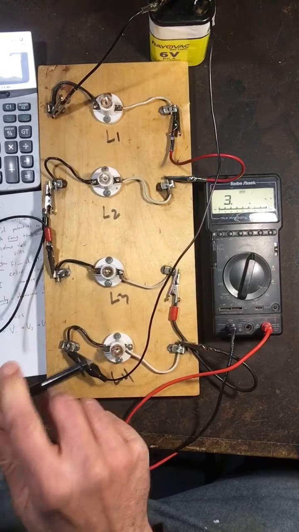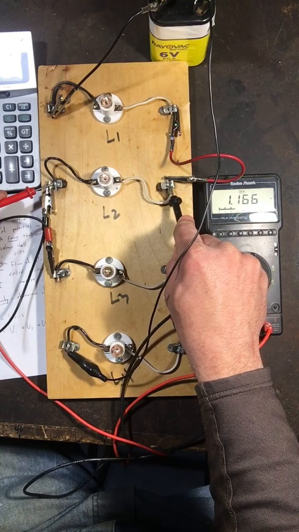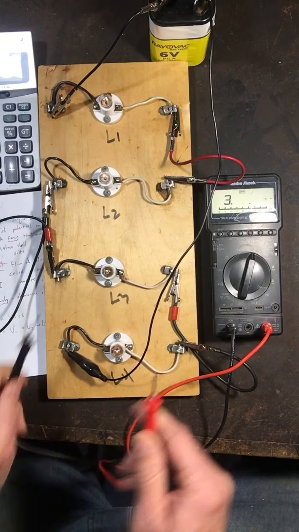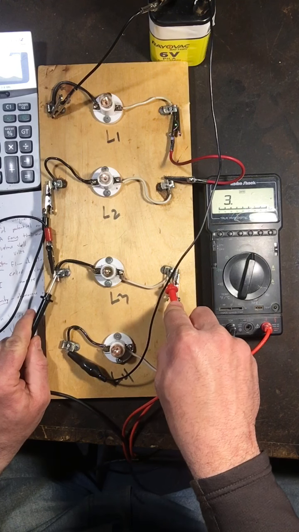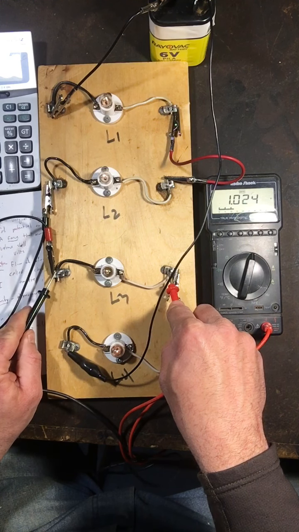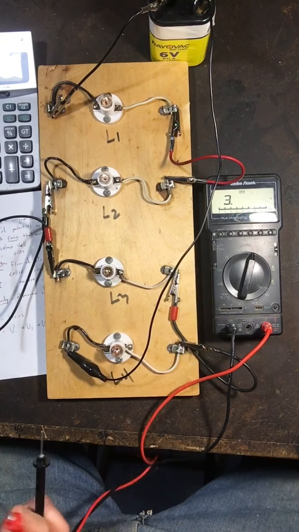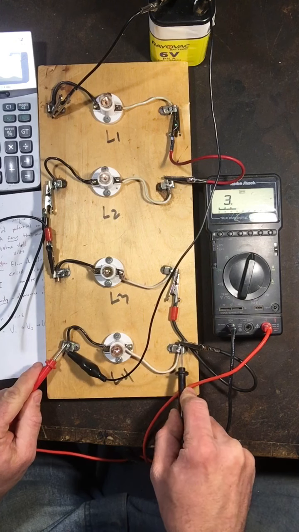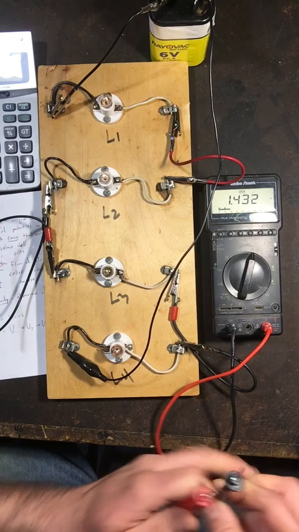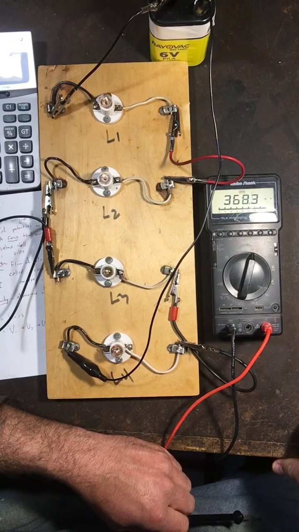I'm sorry, I have it backwards here. Still would read it though, as I showed you. 1.27. 1.19. And finally, 1.43. If we add those all up, we'll get very close to our number of 5.53 that we had for our total voltage.